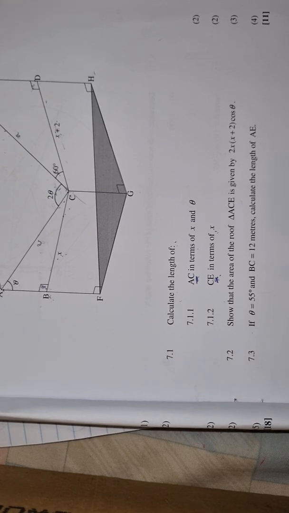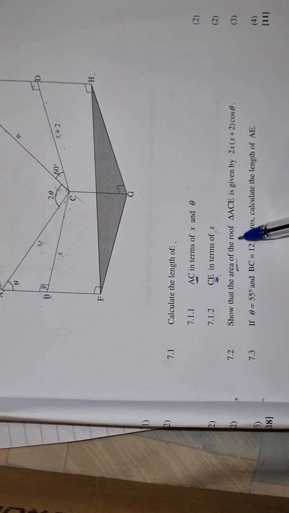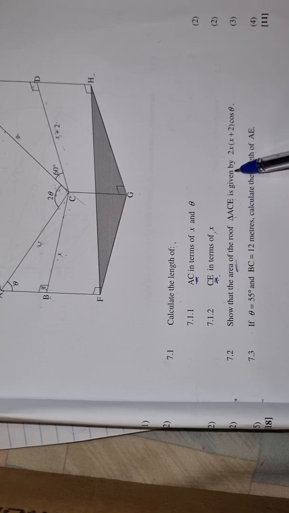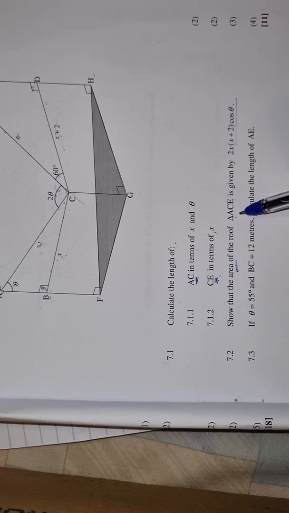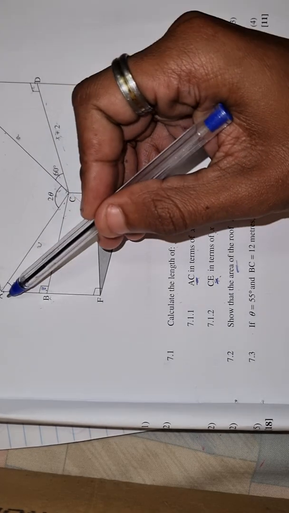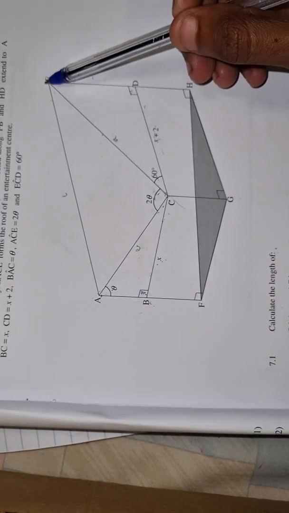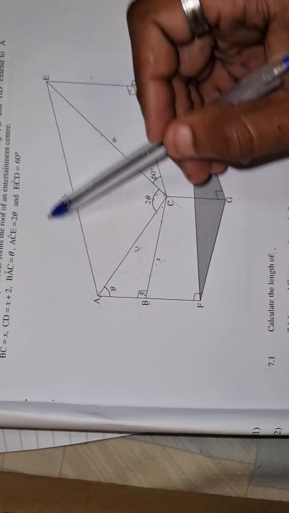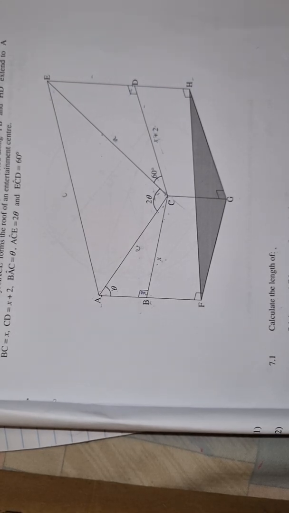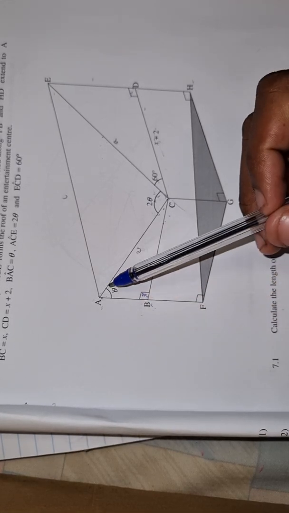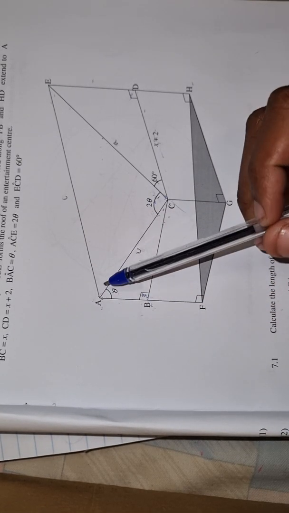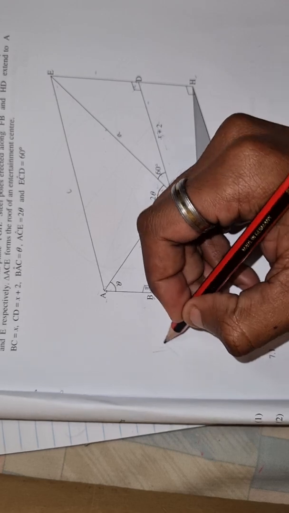Okay, right. Now let us continue with 7.2. It says, show that the area of the roof, triangle ACE, is given by, meaning the area of roof triangle ACE. Go to your diagram. ACE, meaning we want the area of this triangle. Like I said, this triangle doesn't have 90 degrees in it. So if we were asked to determine the area of this triangle, the formula we would use is half base multiplied by height, because it has 90 degrees.